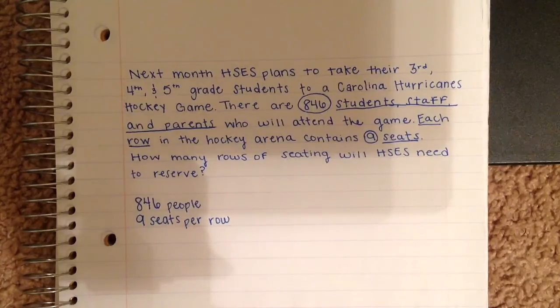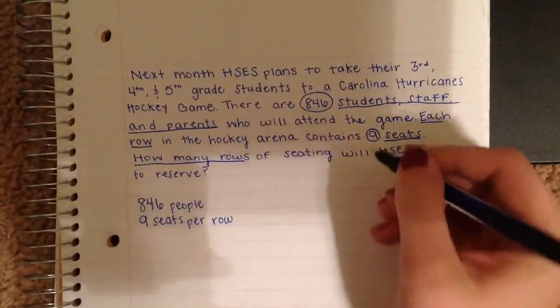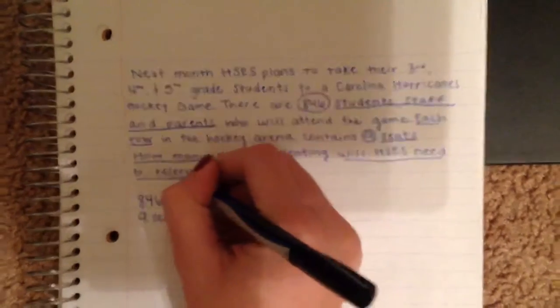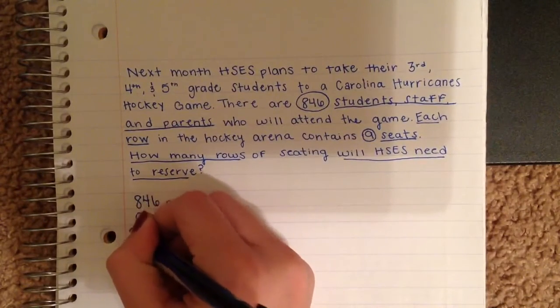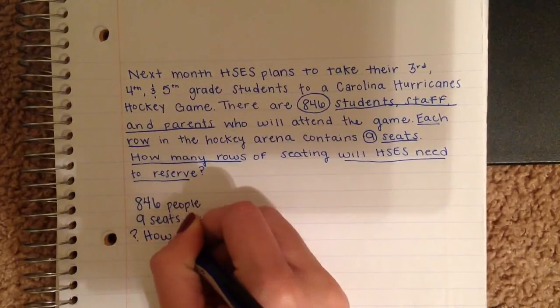I am being asked, how many rows will HSES need to reserve? So I am looking for how many rows.